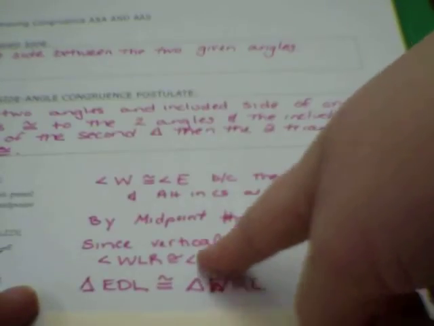So again, going back, you have an angle, you have a side, and you have an angle. Angle, side, angle. Next proof. You have this figure in front of you. Again, I'm just jotting down what I know.